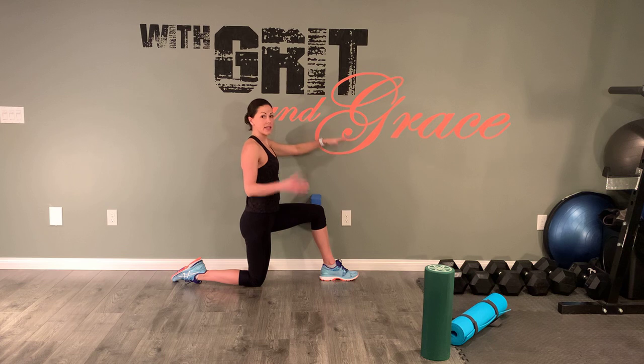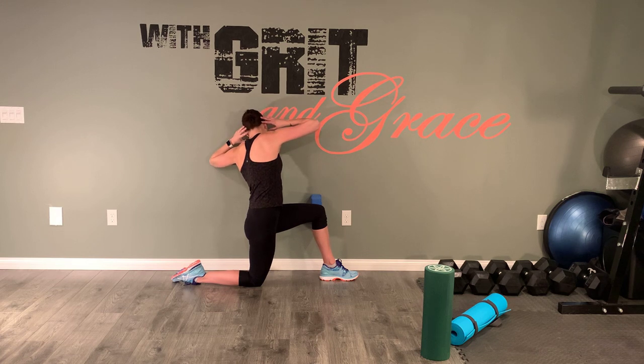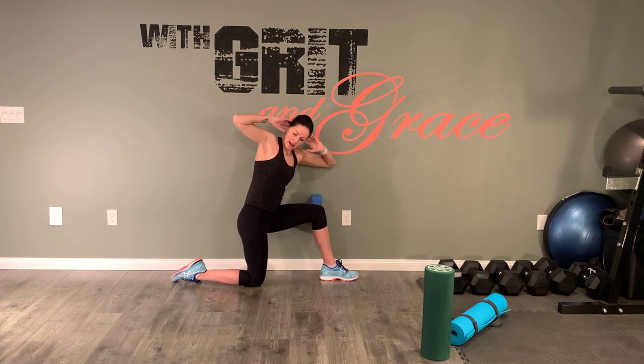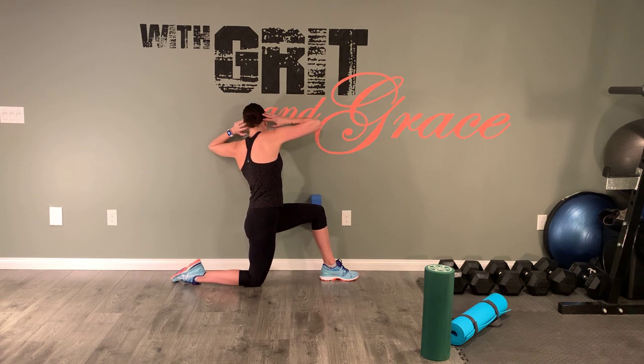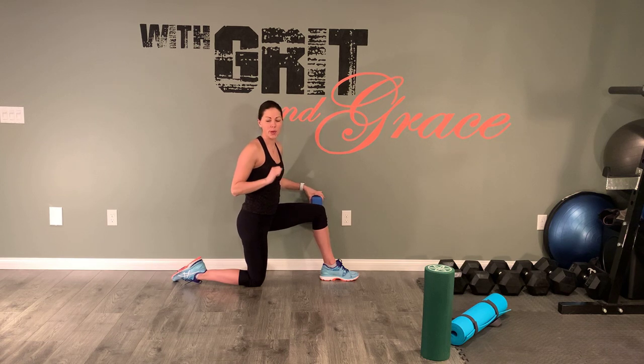You can also take this with hands to the ears, rotating your elbow up and over and back, opening at the end. Okay? Nice and controlled, slow movements, breathing throughout the entire range.